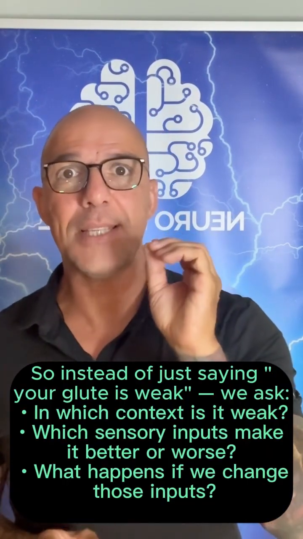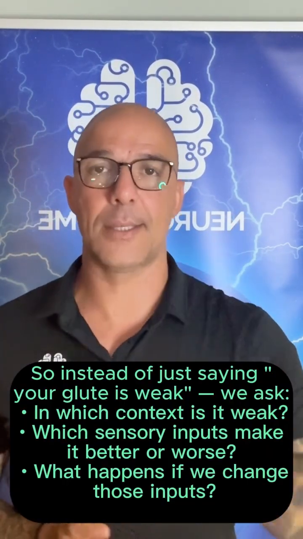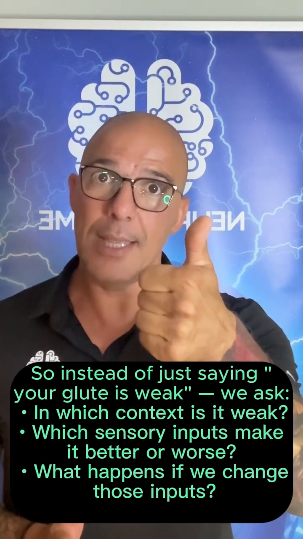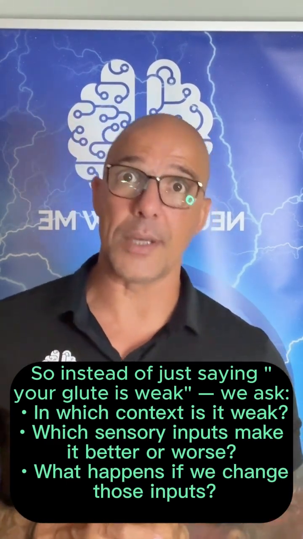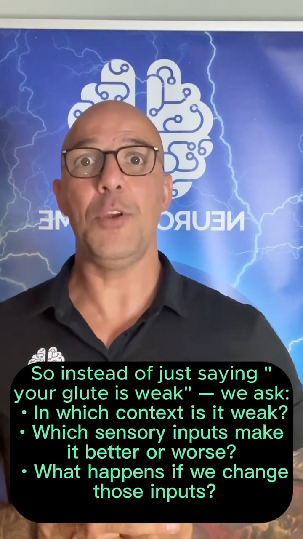So instead of just saying your glute is weak, we ask, in which context is it weak? Which sensory inputs make it better or worse? What happens if we change those inputs? You don't stop doing your manual therapy or your rehab work. You add a layer on top that tells you where and when to apply those tools to get more reliable changes.